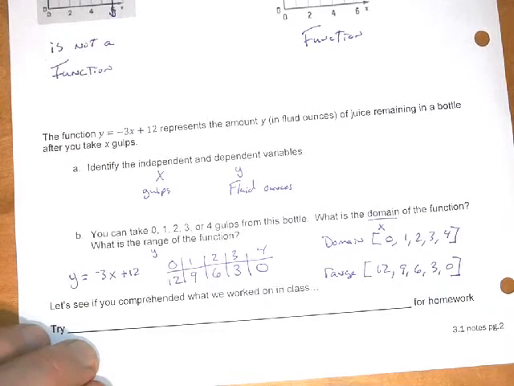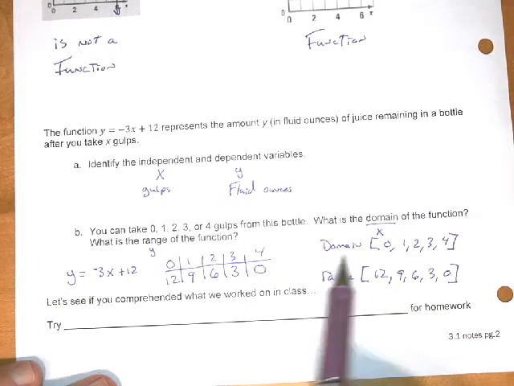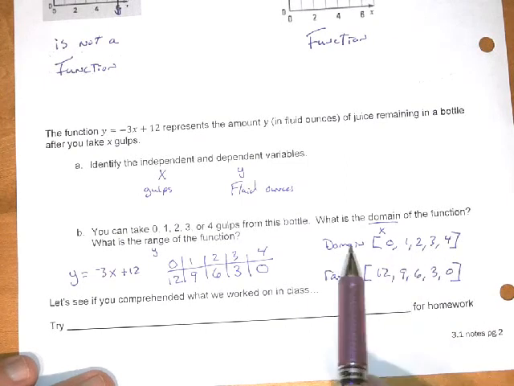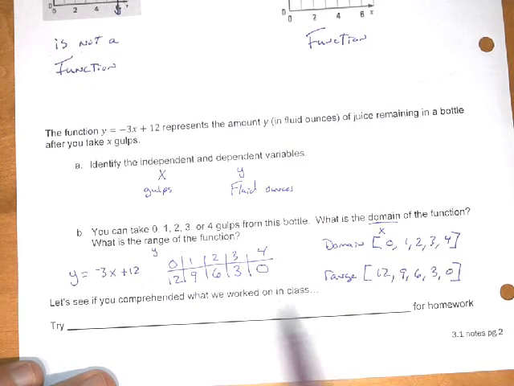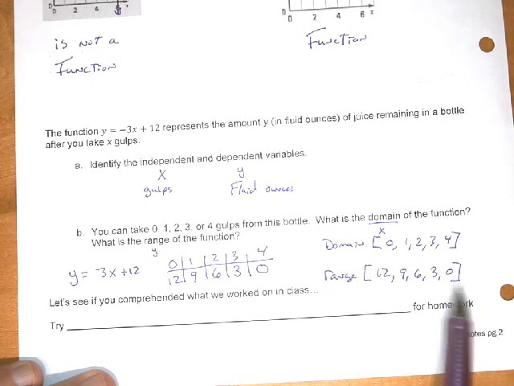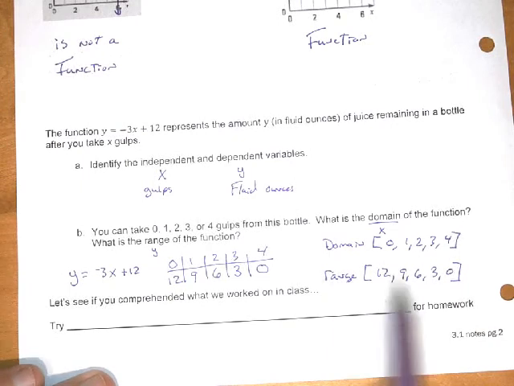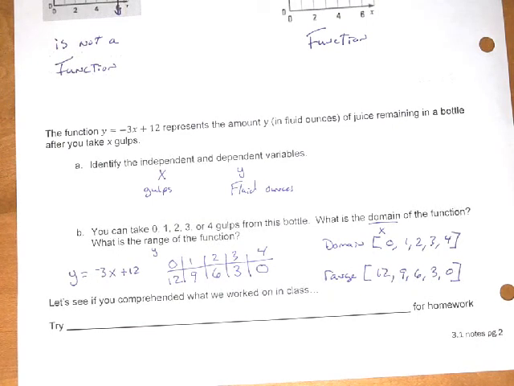And the range with that was 12, 9, 6, 3, and 0. So that's our domain and our range. The independent, kind of think of it as individual, maybe that might help you. And then the dependent, the range, depends on someone else, if you want to think of it that way.